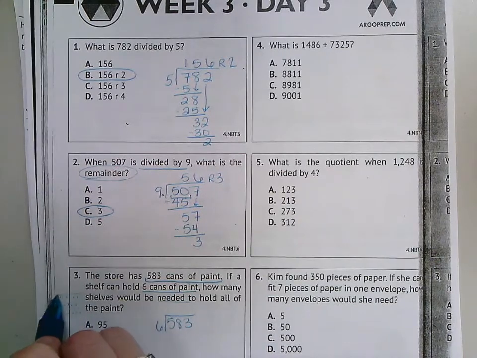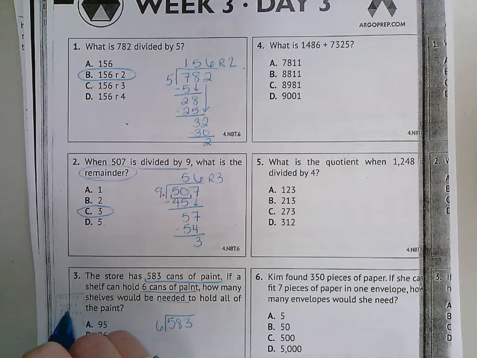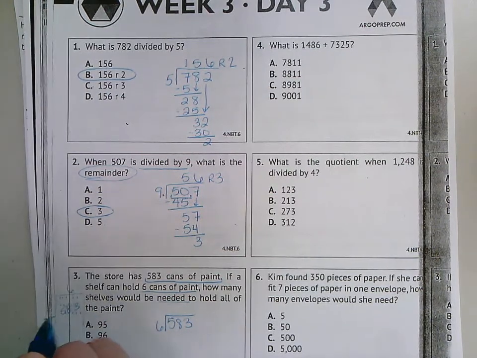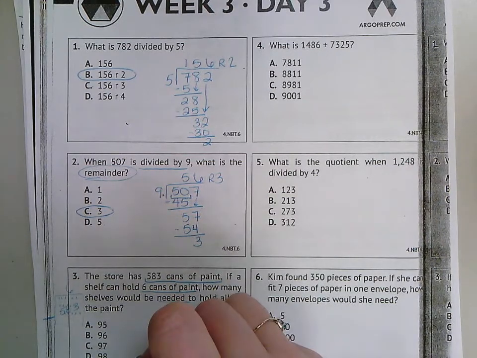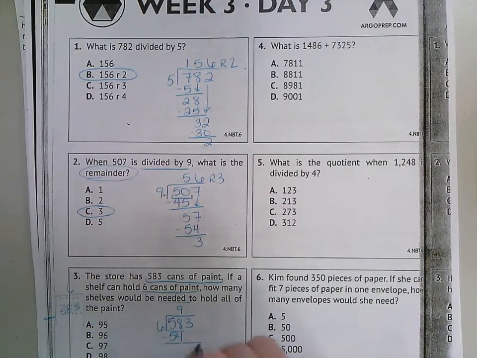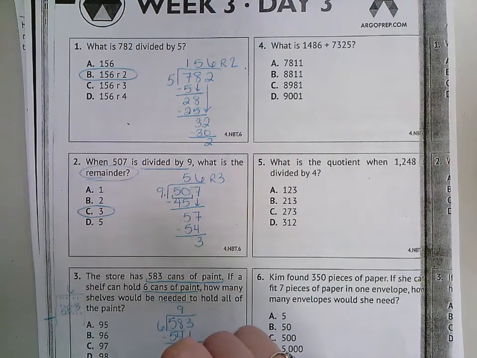See, this kind of sets up our area model, where if I continued the square, inside I would need my 583 cans, and I've got my 6 rows, so I'm figuring out this other part. 6 can't go into 5, so I'm going to look at 58. 6 goes into 58 9 times, which gives me 54. So then I have a remainder of 4, and I bring down my 3.